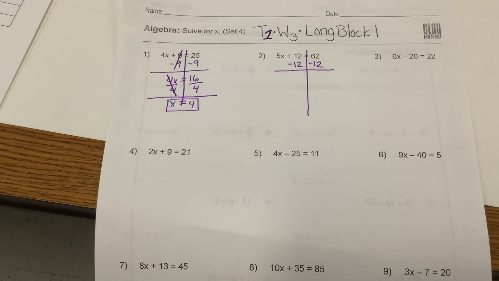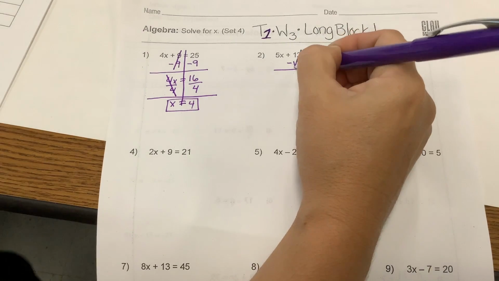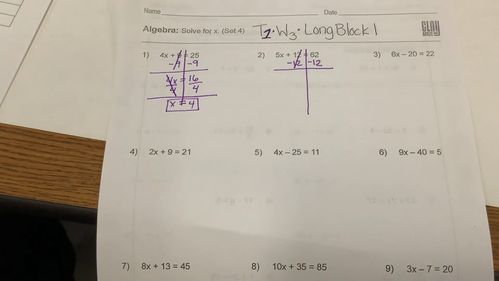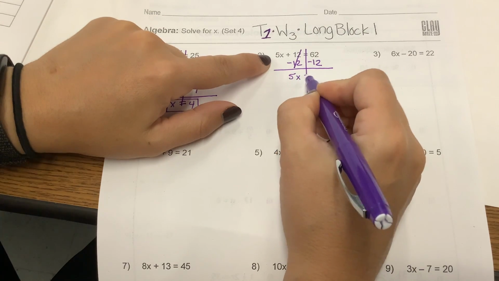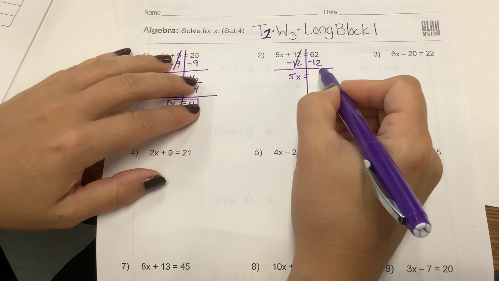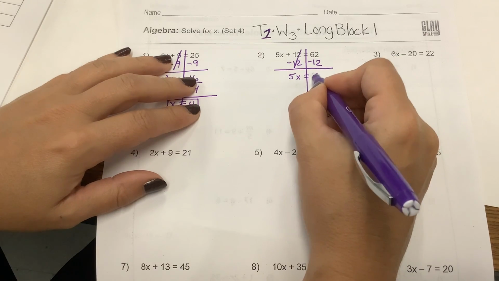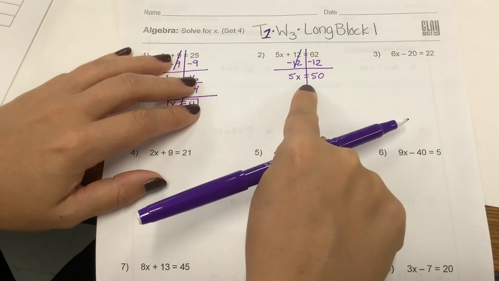That's 50. Okay, so the 12s are going to cancel because those are inverse operations, so cross those out. Bring down what's left over, so now we have 5 times x. 62 minus 12 is how much? Okay, and now we have a one-step equation.